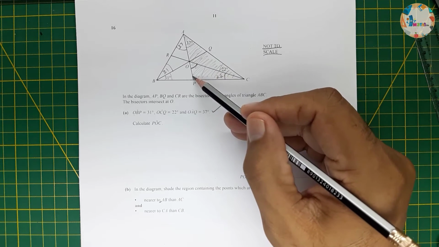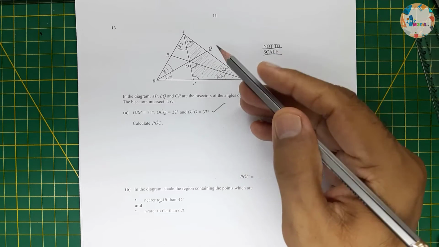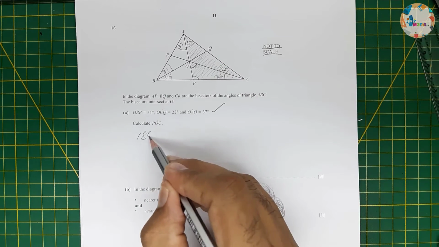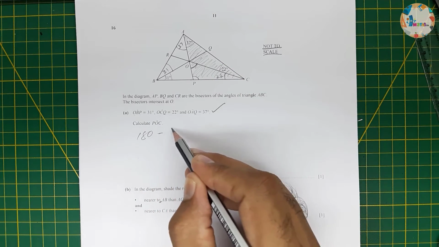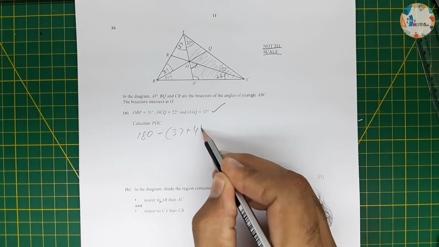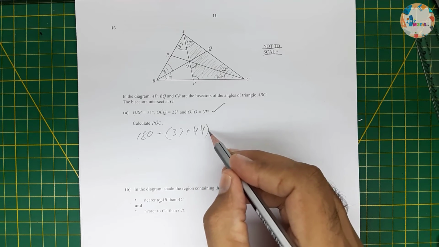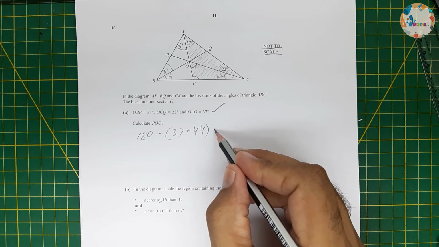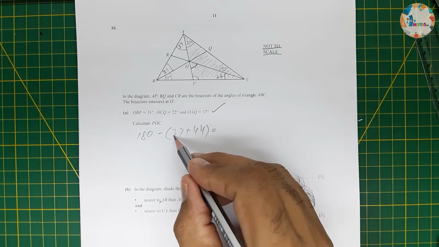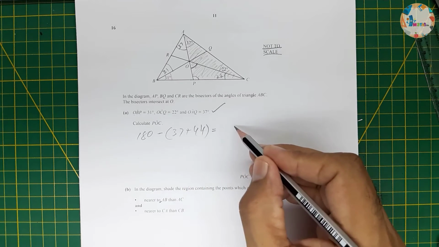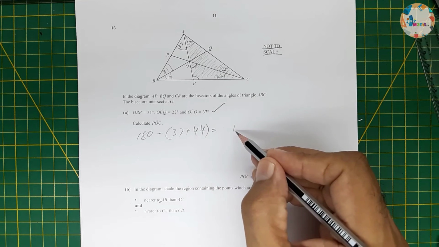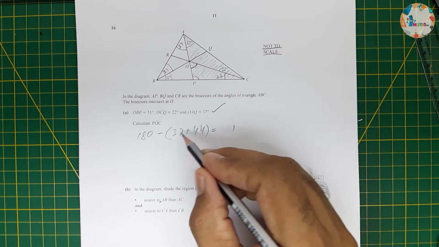So we can find this angle. This will be 180 minus (37 plus 44), and 37 plus 44 will be equal to 81.